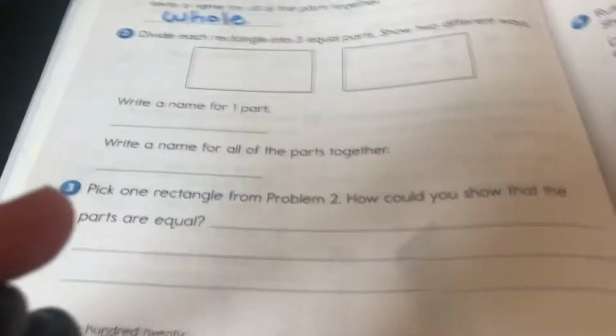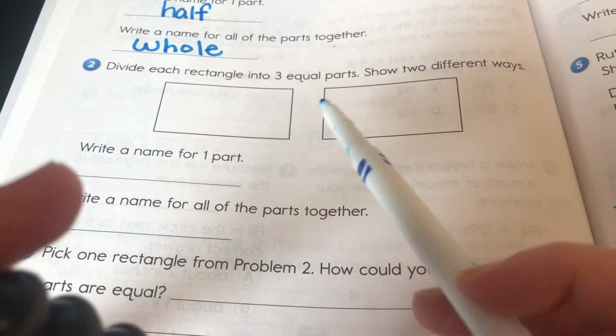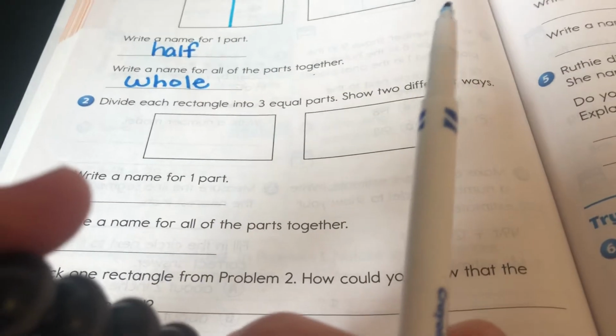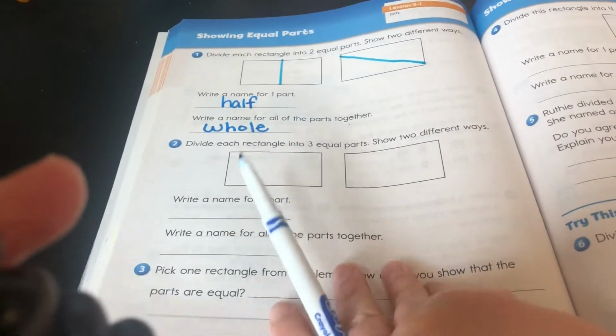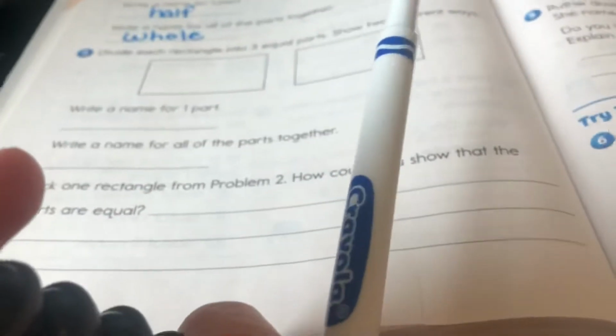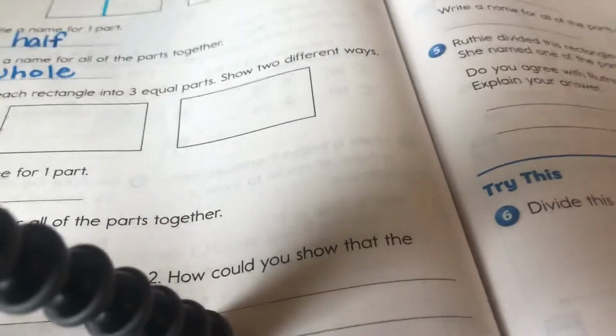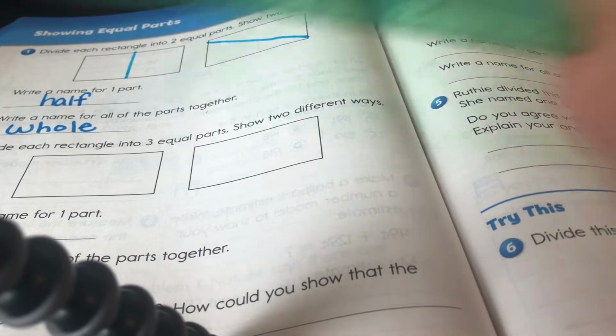All right, down here, divide each rectangle into 3 equal parts. Show 2 different ways. All right, well, let me go back to the poster to show you how they did the square. A little different with the rectangle and a square, but here's how they did the square. I think we could do something similar with the rectangle. Might be just a little bit different. Let's see if I can get my mount to work here. There we go.